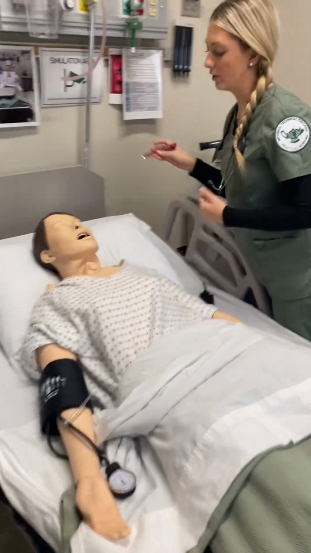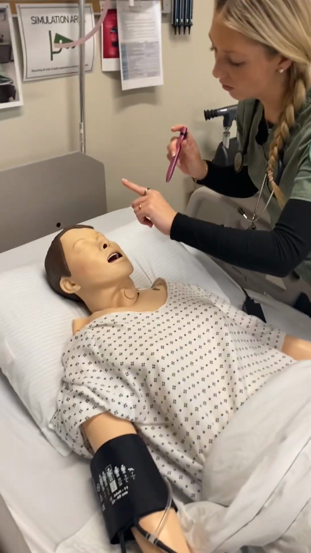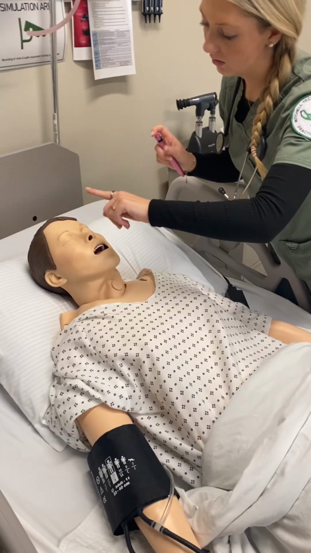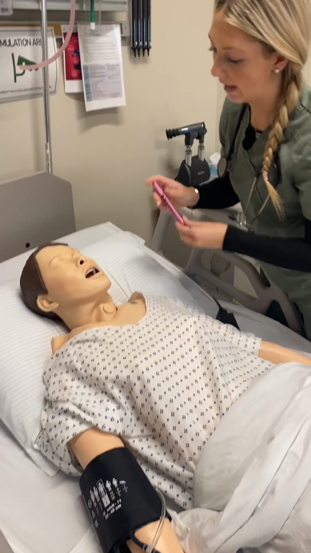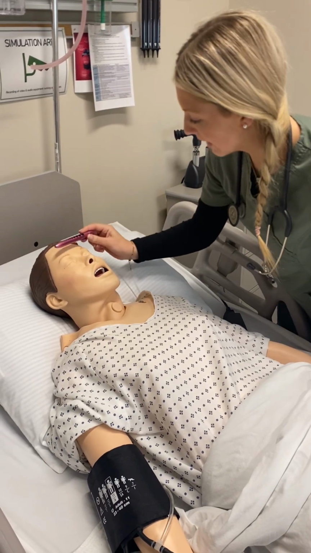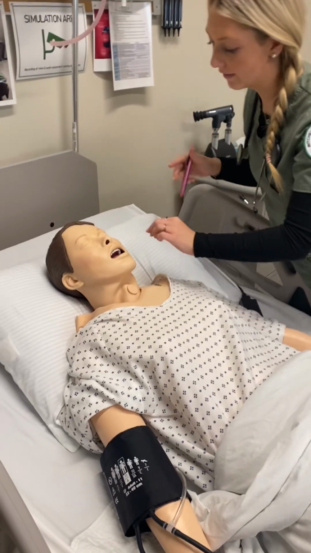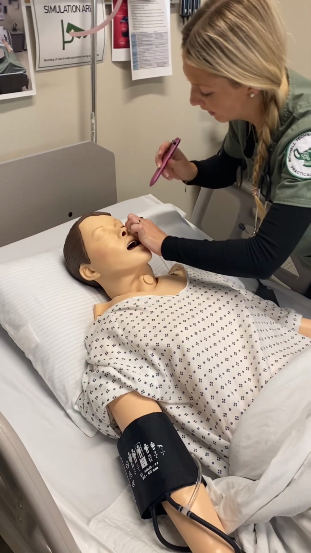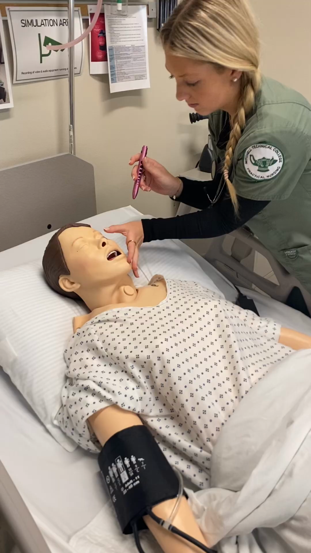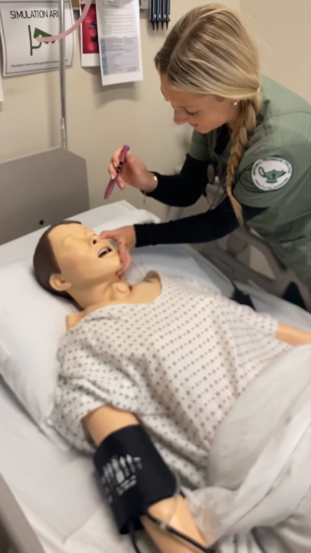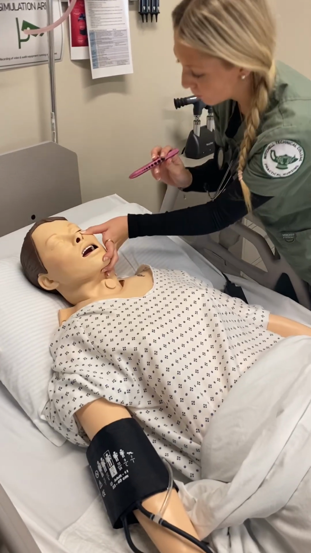So I'm going to start with your eyes. So can you follow my finger? Okay, the eyes are bilateral. Now I'm going to assess pupil size. Okay, pupil size is good. Now I'm going to look at the conjunctiva and the sclera. Okay, looks good, nothing abnormal there.